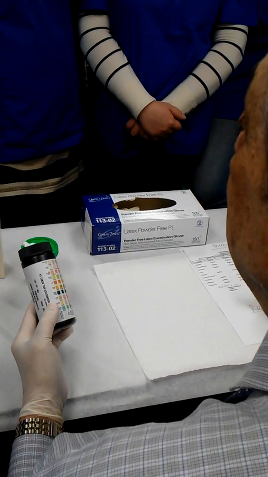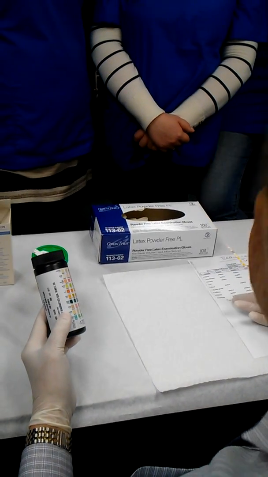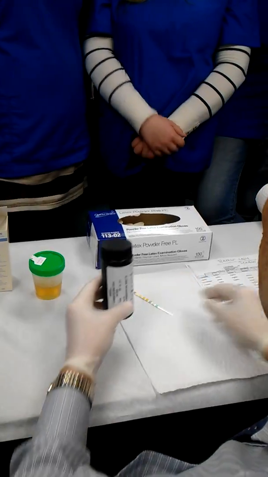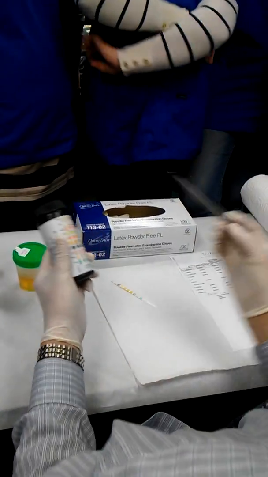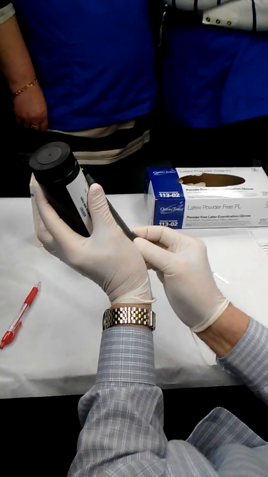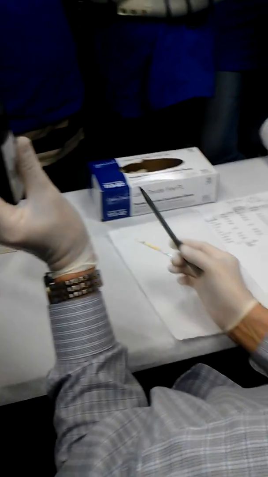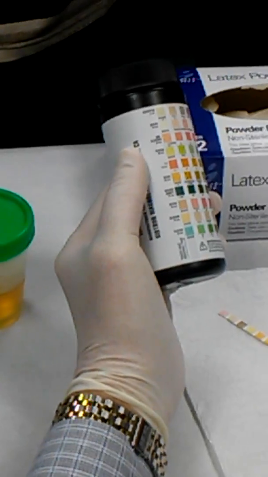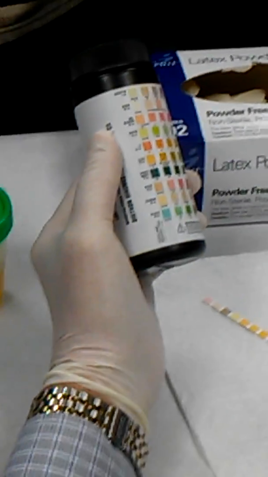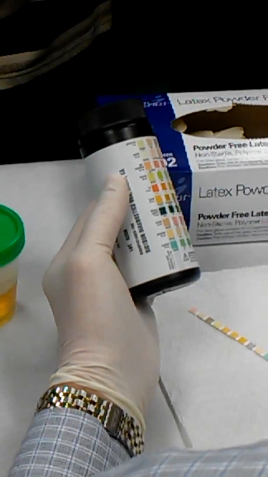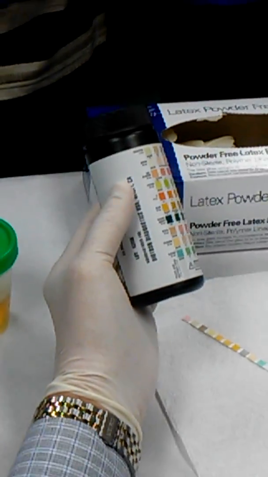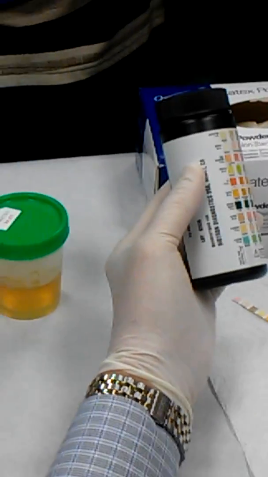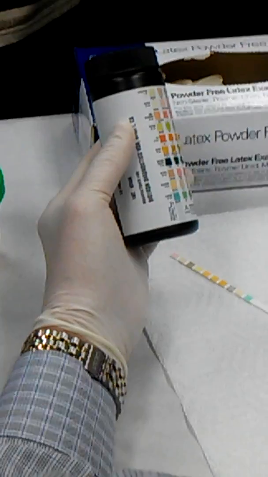So if you see other colors, it means you found something in the urine, right? What can you find in the urine? 10 substances. It's written on this page, right? So what are these substances? First of all, leukocytes. You see here leukocytes. It could be positive or negative, right? If it's negative, it's okay. You didn't find leukocytes. If it's positive, it's not good. It means you found leukocytes in the urine. It should not be in the urine.